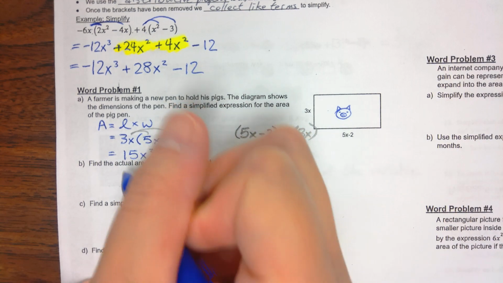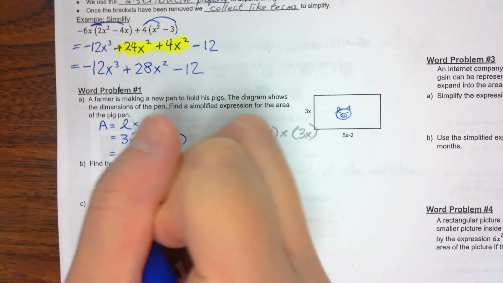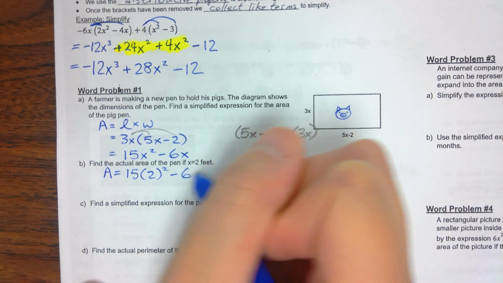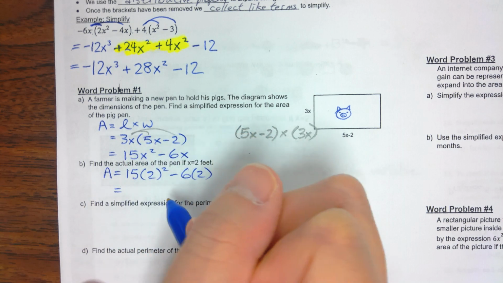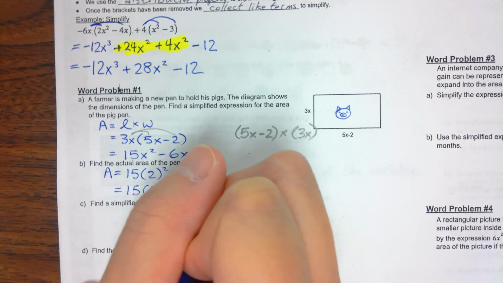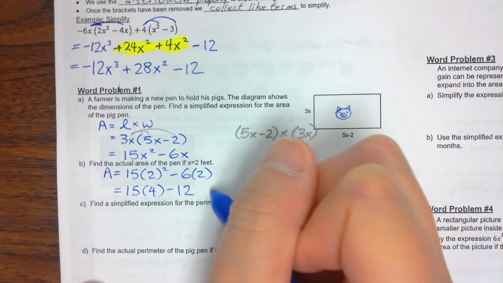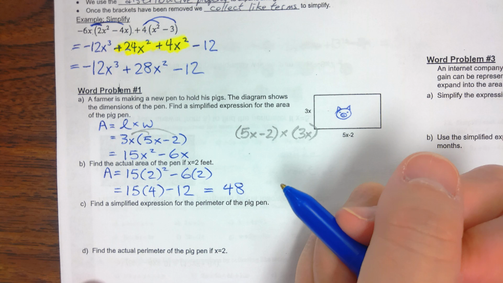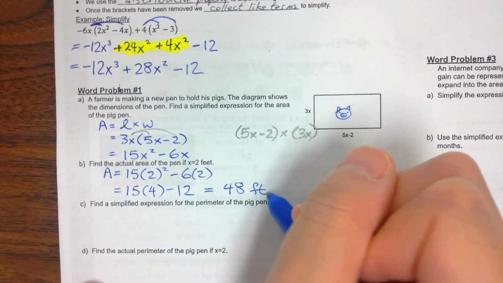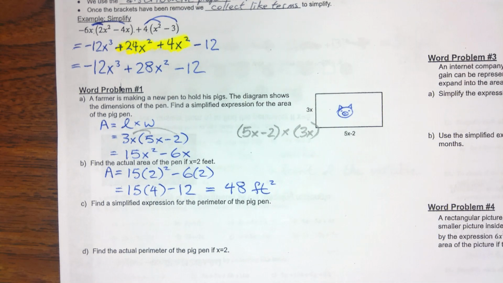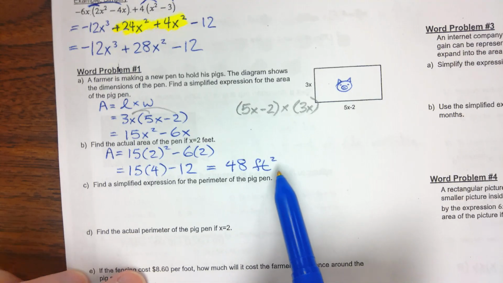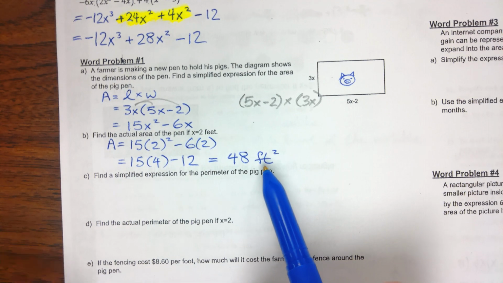Okay, Fyong? So first you substitute x is equal to 2, so you get 15 times 2 squared minus 6 times 2, and that's 15 times 4, which is 60, minus 6 times 2, which is 12, so you get 48. 60 minus 12. Half a mark off. Still have a mark. Oh, feet. Square feet. Right. Don't forget, word problem, units. I can't imply that it's the units.